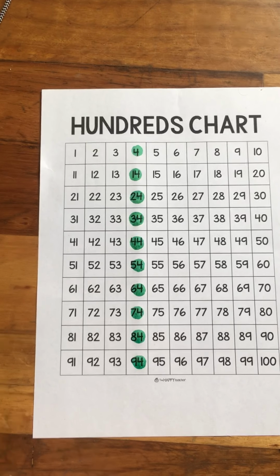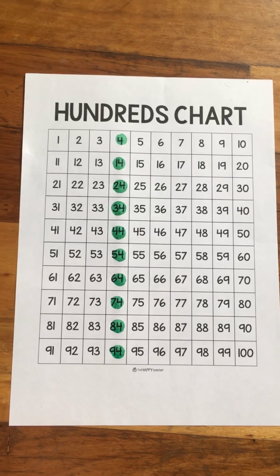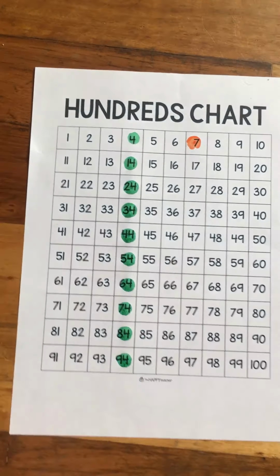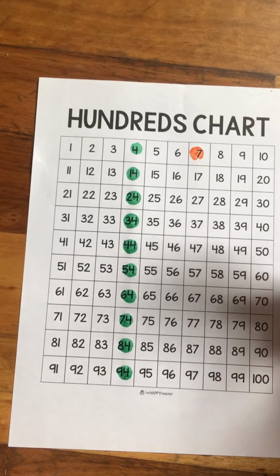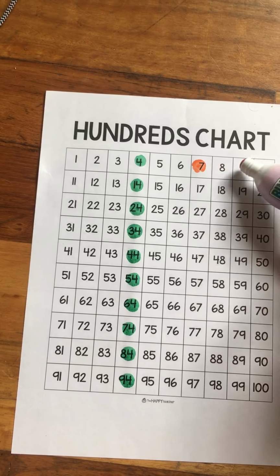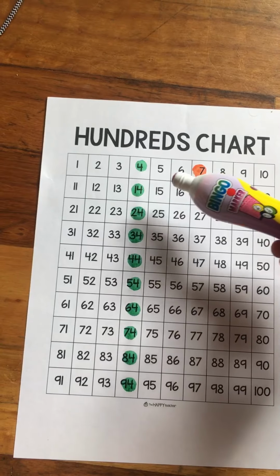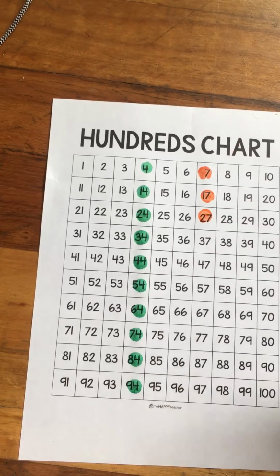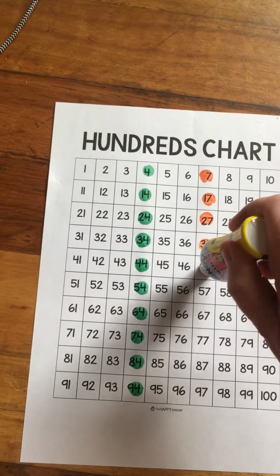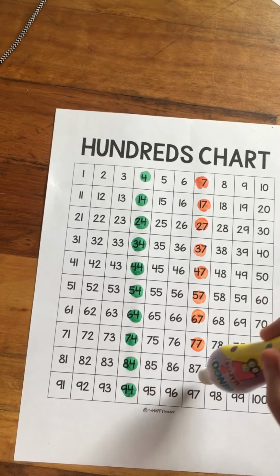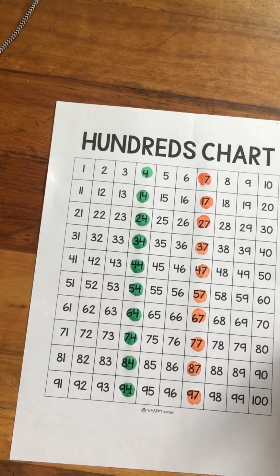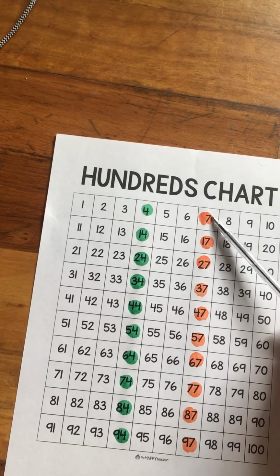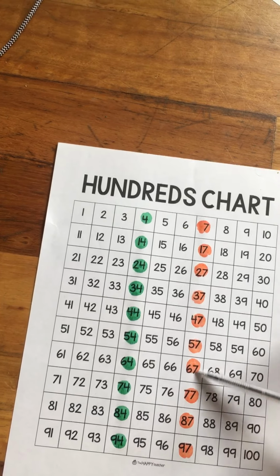Now let's start at a different number. We're going to start this time at 7. And again, if we count by 10, we'll just check. 1, 2, 3, 4, 5, 6, 7, 8, 9, 10. Yes, we come to 17. Our next one will be 27, 37, 47, 57, 67, 77, 87, 97. So if we skip count by 10, starting at 7, you can see there's a pattern.